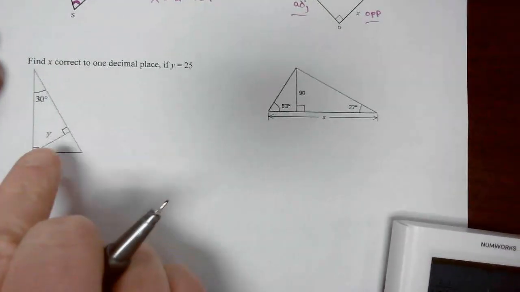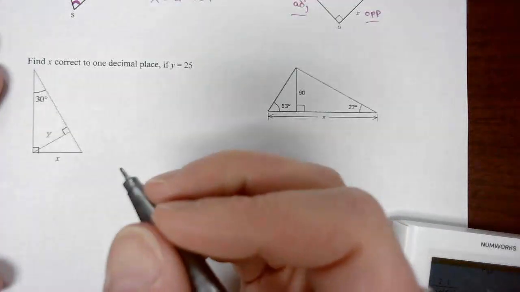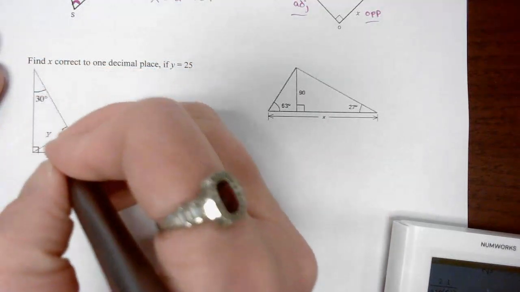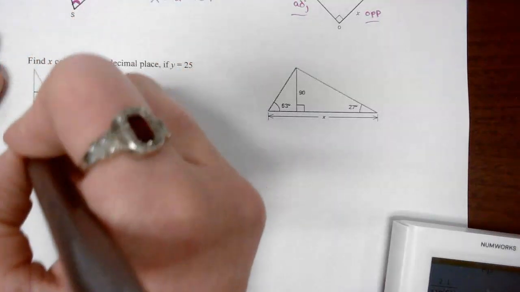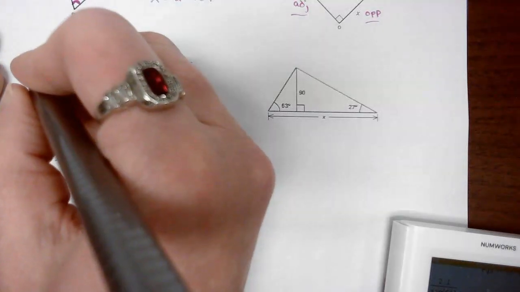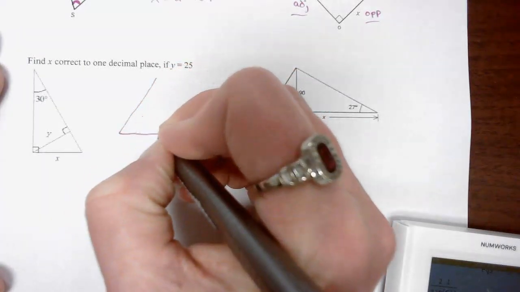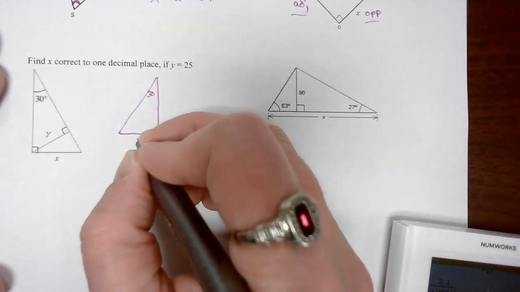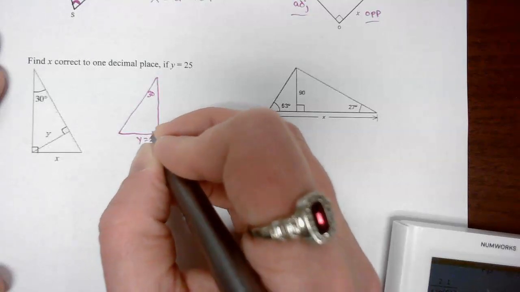This one, I'm looking for X, but it says Y is 25. Notice I have 2 right triangles here, which makes it kind of interesting. So I've got this right triangle, with 30 degrees, and this is the Y, and it says Y is 25.